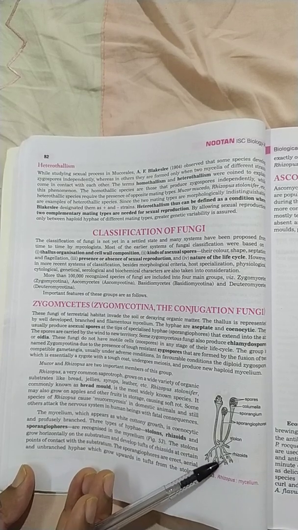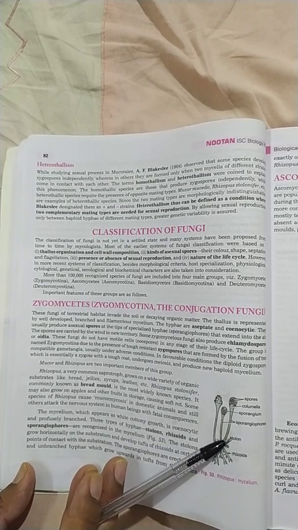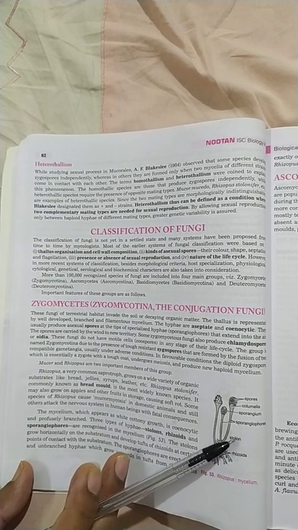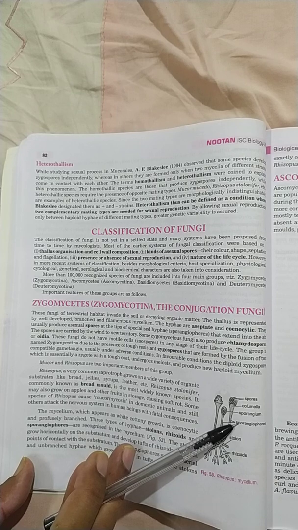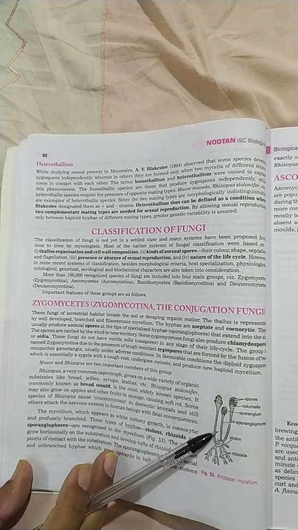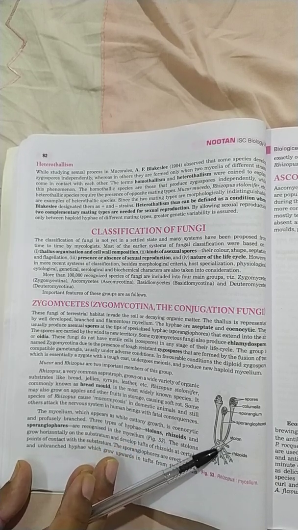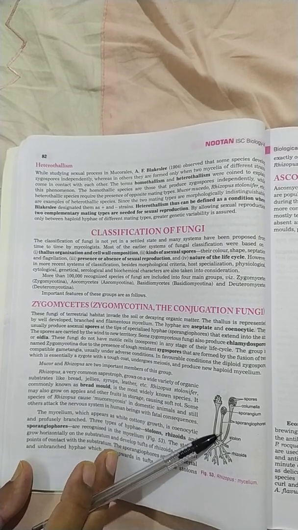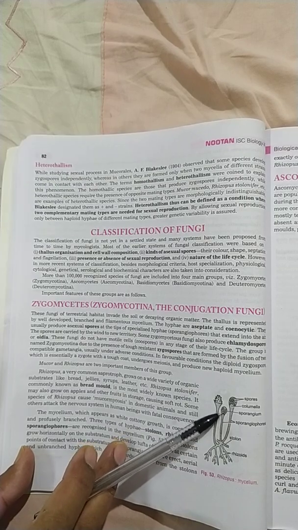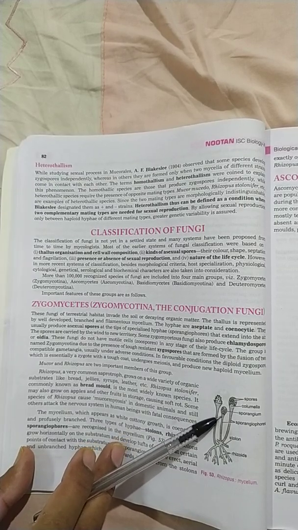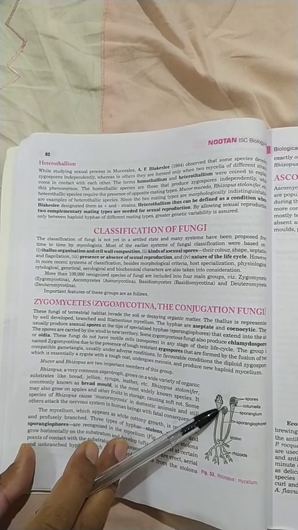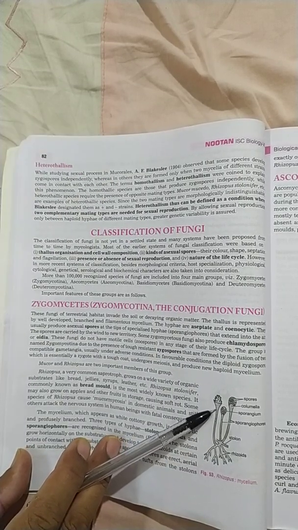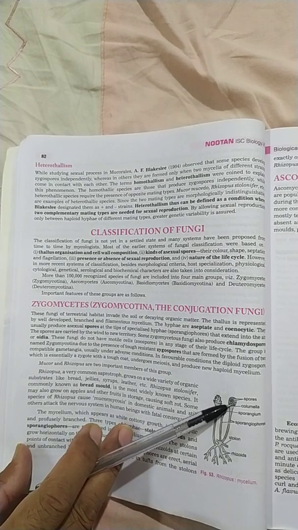The three types of hyphae that are found here, we can see in the diagram, are stolon, then we find rhizoids, and we find the sporangiophores. The rhizoids fix the stolons with the substratum. The sporangiophores carry the columella on top of them, and the columella further carries the sporangium on top of it, and in the sporangium are placed the spores that you can see here.